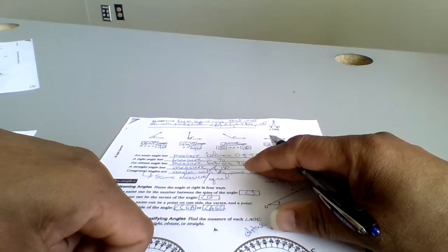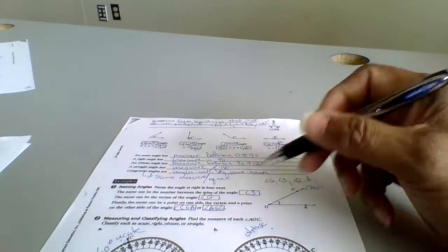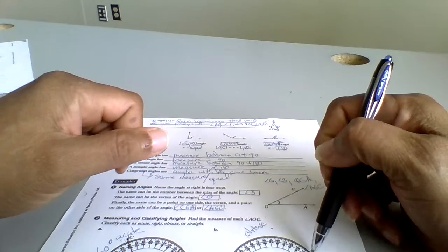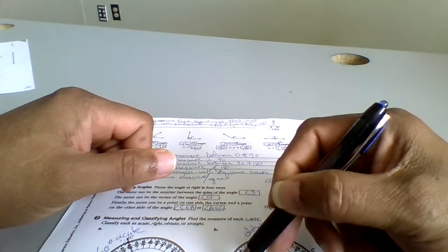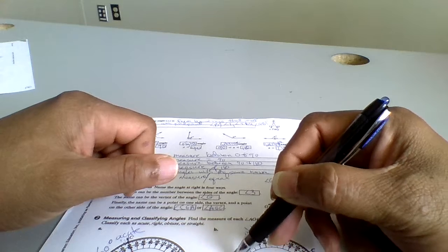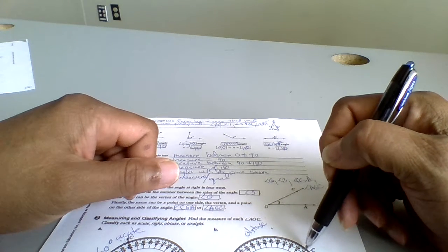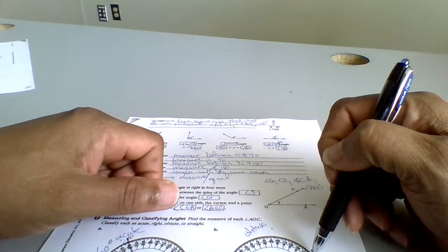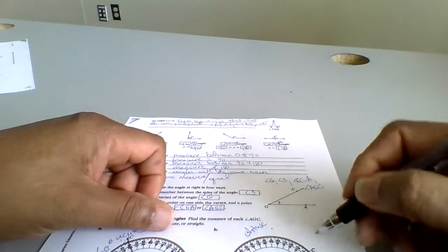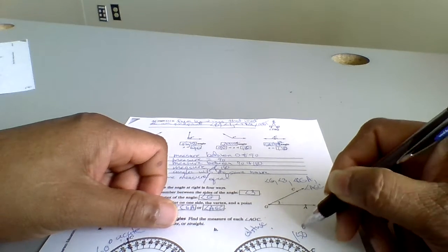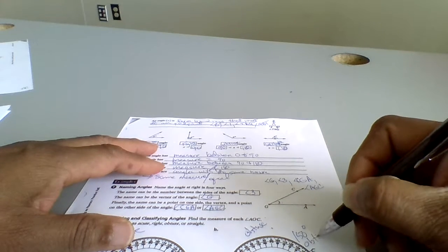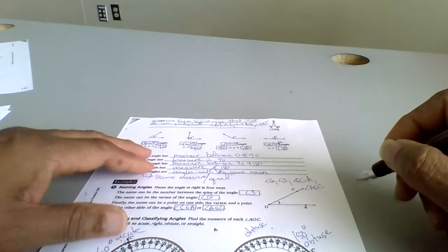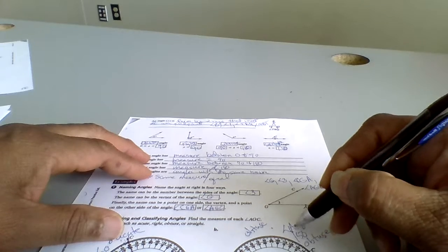So the 0 is here, I'm coming up through here. That means if the 0's over here, I have to go this way, 10, 20, 30, 40, 50, 60, 70, and so on. So this is 150 degrees, and it's going to be an obtuse angle, or angle AOC.